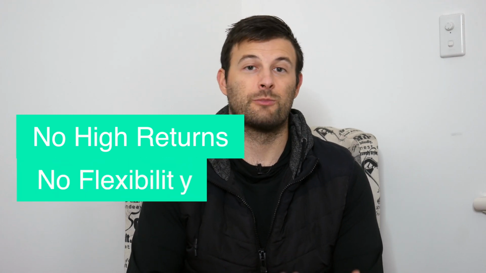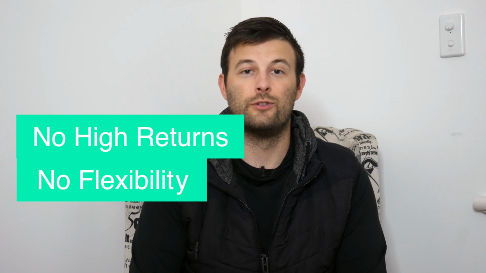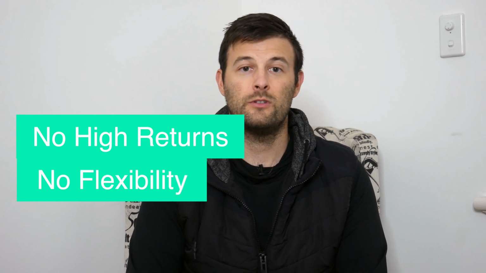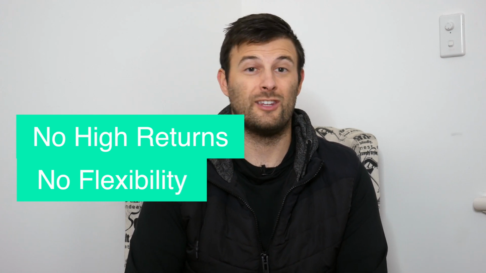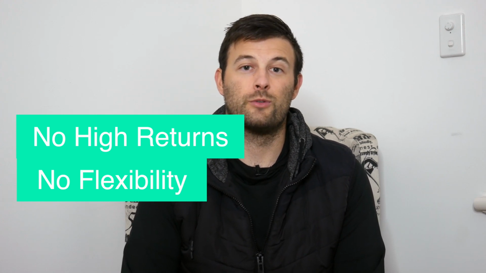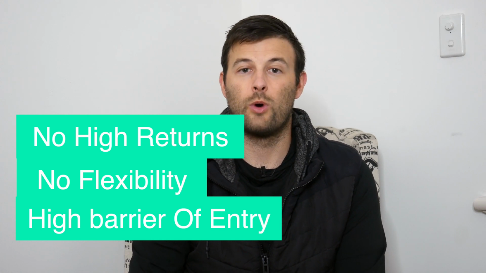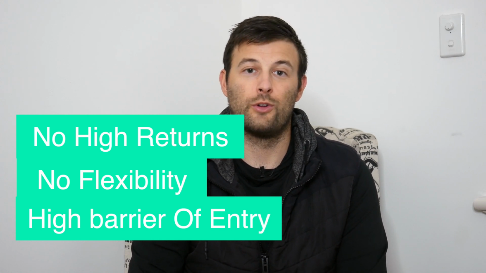There's a lack of flexibility if you only invest through index funds. You don't get to choose individual companies if you want to, and if there are certain companies in there that you actually don't like, you don't have a say in not being able to invest in them. And they can have a high barrier to entry, requiring significant funds in order to get started with your initial investment. What is an ETF?